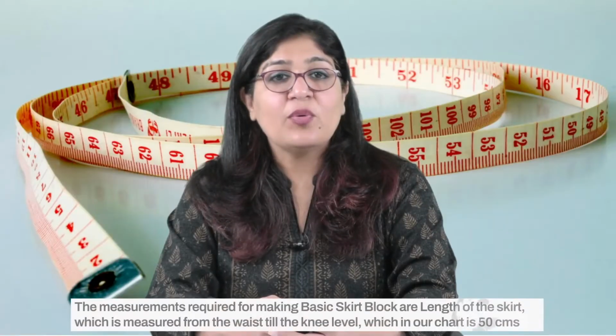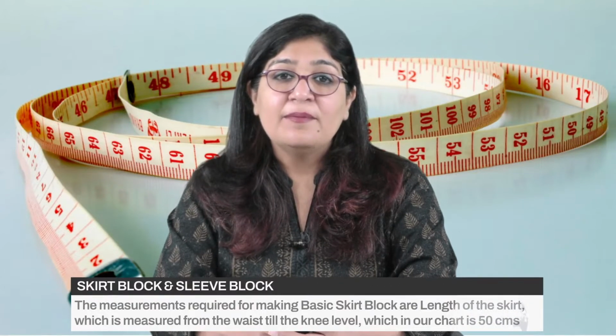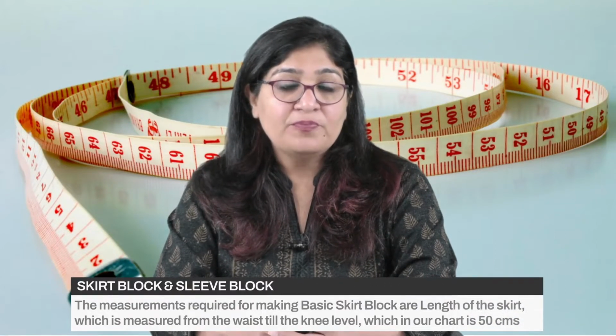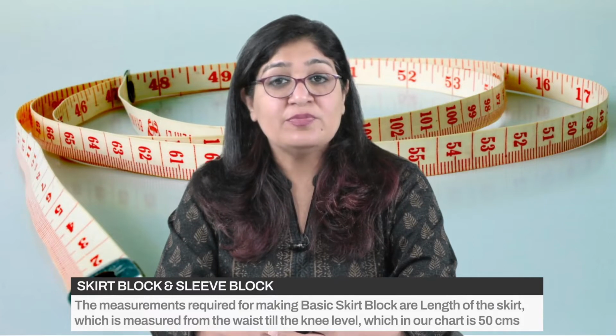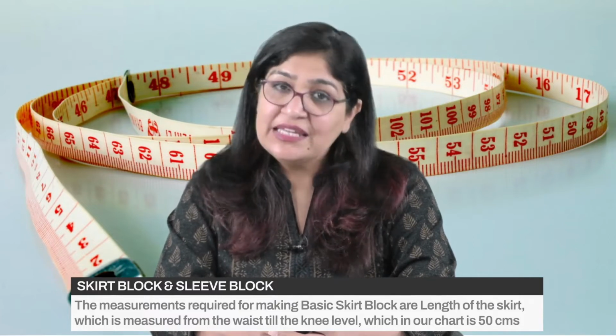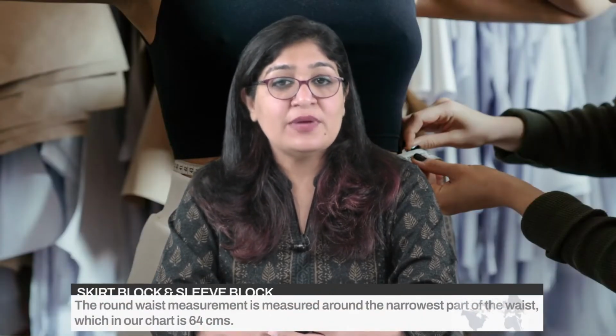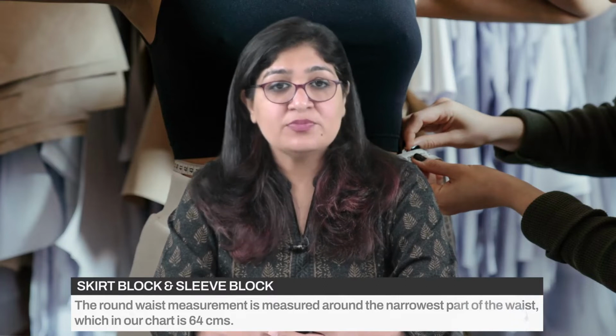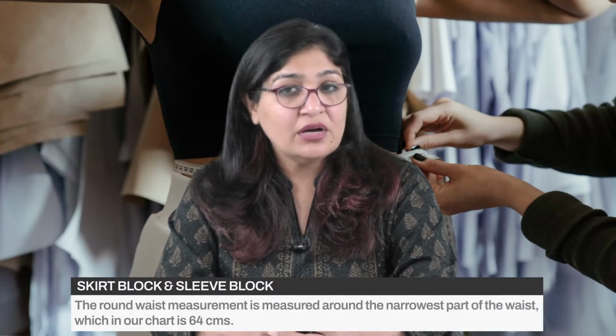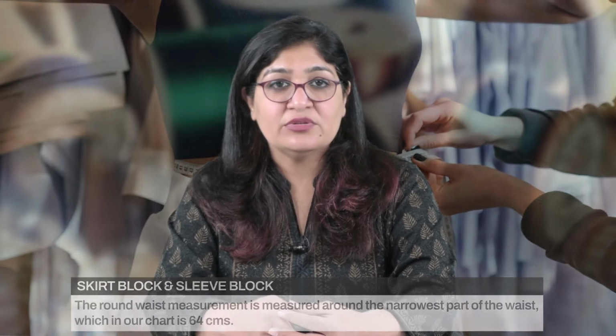The measurements required for making basic skirt block are length of the skirt, which is measured from the waist till the knee level, which in our chart is 50 centimeters. The round waist measurement is measured around the narrowest part of the waist, which in our chart is 64 centimeters.